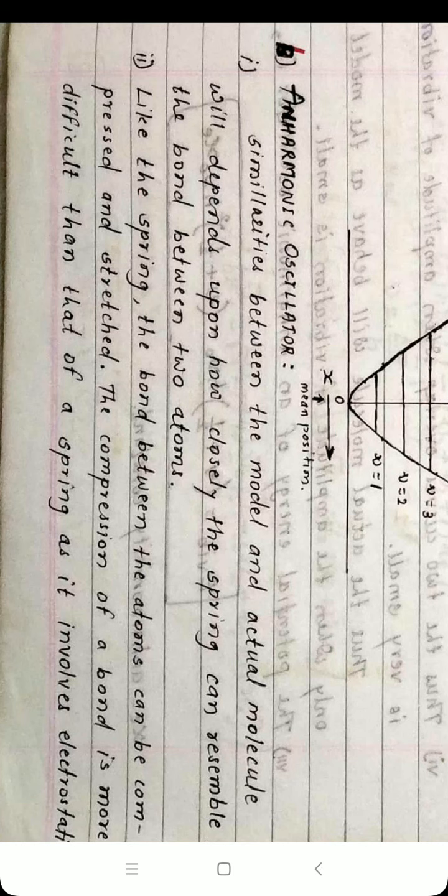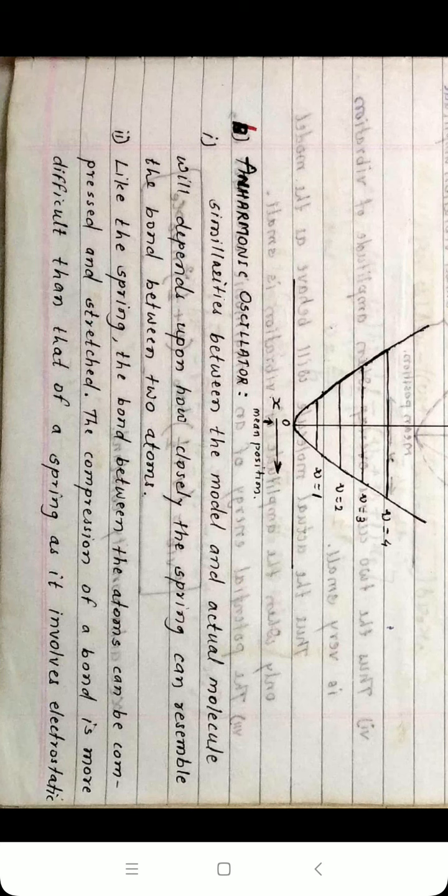And the second difficulty for vibrational motion of an actual molecule is that in the model, the bond is considered as a spring, but in an actual molecule, how is the chemical bond developed? By overlapping of atomic orbitals, and when extra, maximum stretching takes place during vibrational motion, what happens?